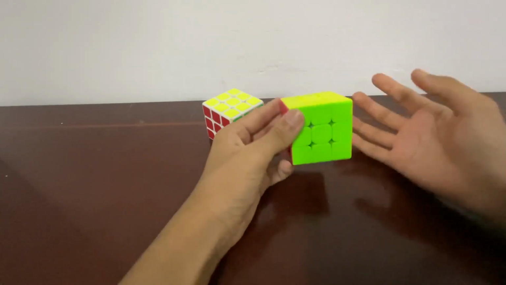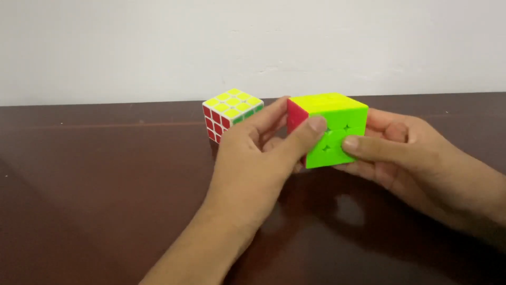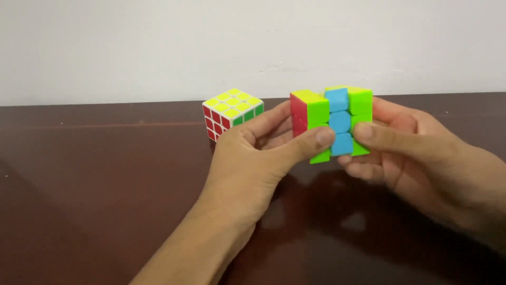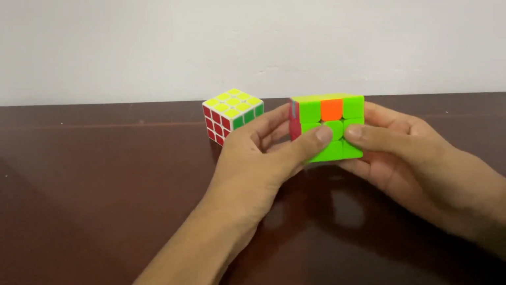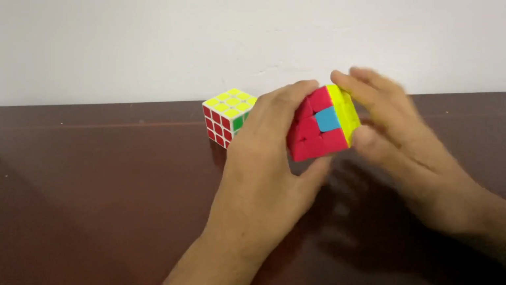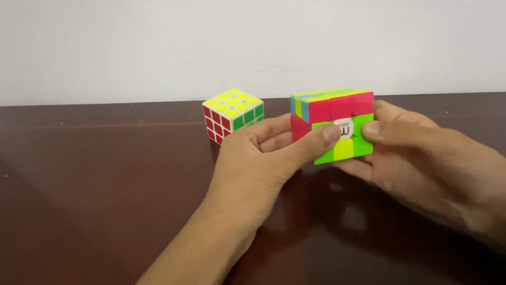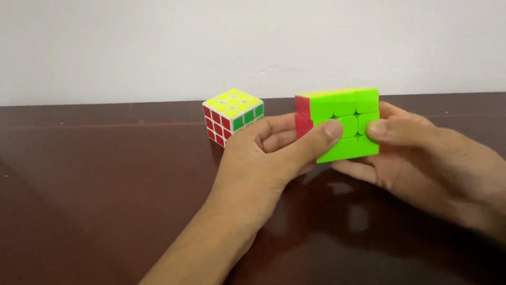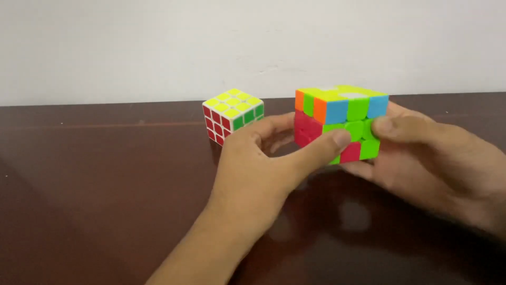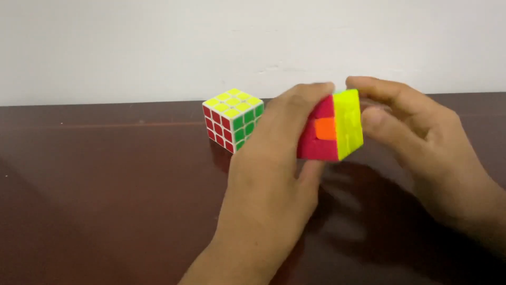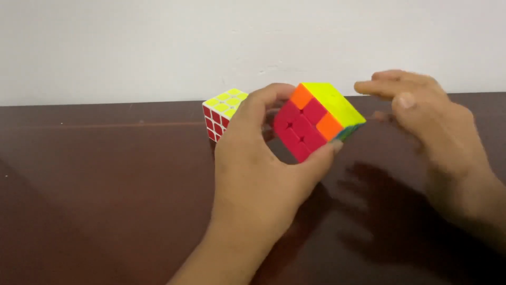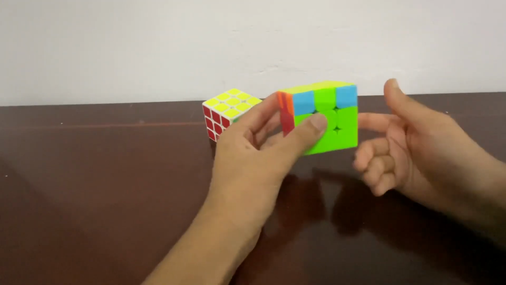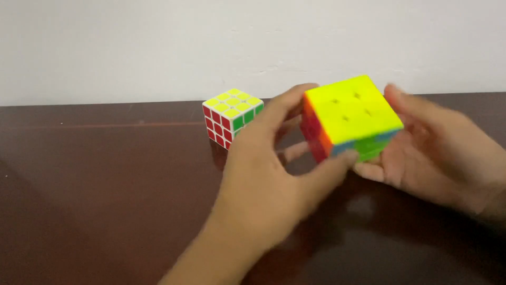Done. This only works when the edges are in the right position, so it's not going to work in this case. It's not going to work in this case because the edges are not in the right position, or most of the cases, it's not going to work. It's going to work on this case here. So what you can do is, in this case, since the edges are not in the right position, you can just do a U2, and they'll come to the right position.